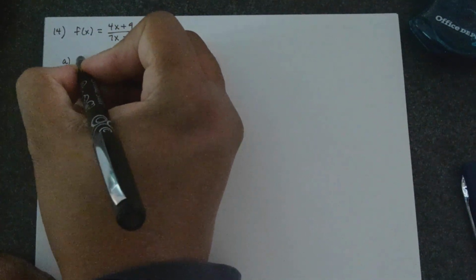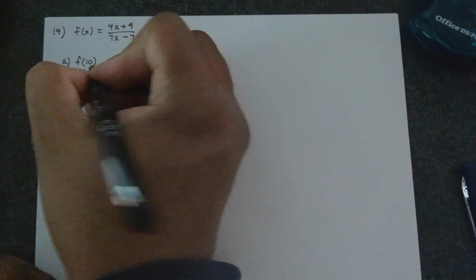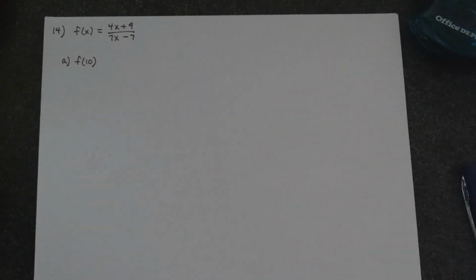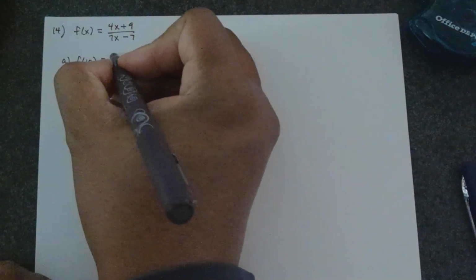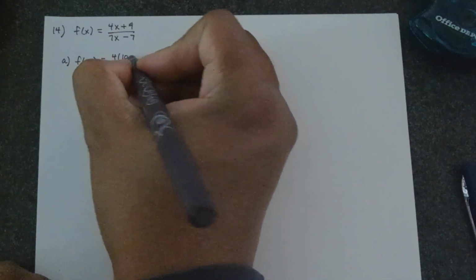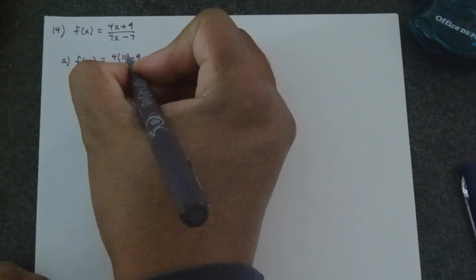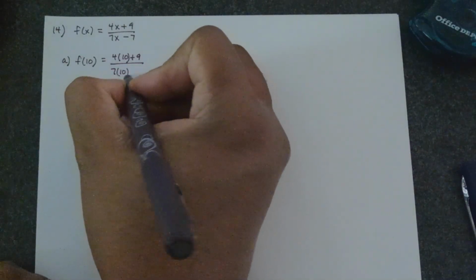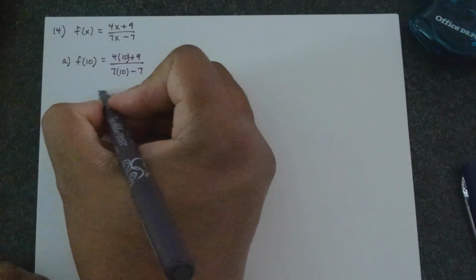In part A, we want the value of that function when x is equal to 10, which is what f of 10 means. All we do there is substitute each x with 10 and simplify. So it'll be 4 times 10 plus 9, divided by 7 times 10 minus 7.